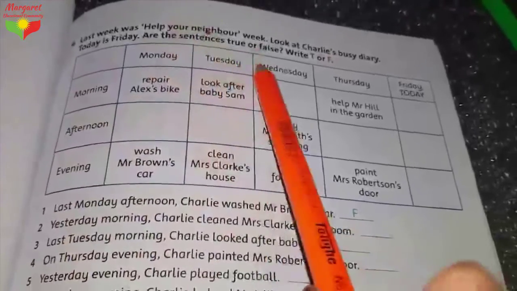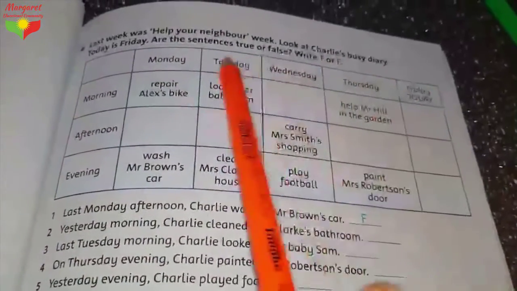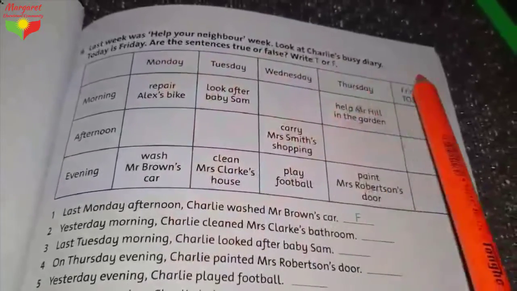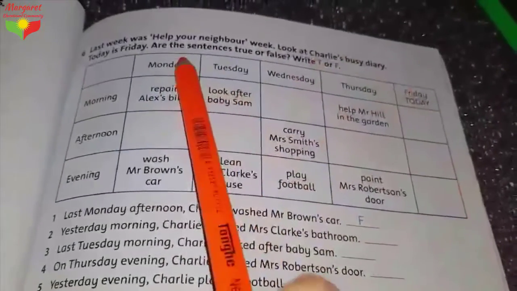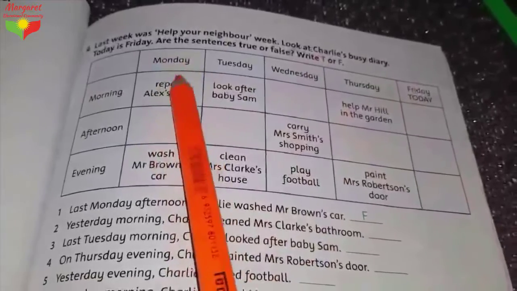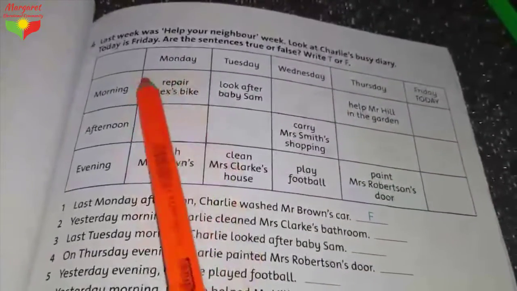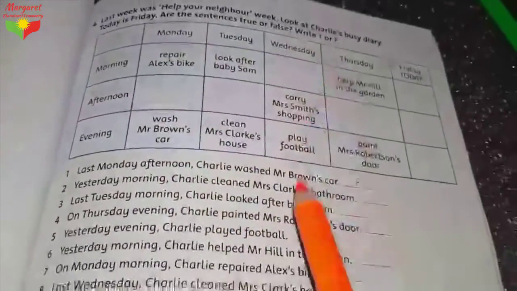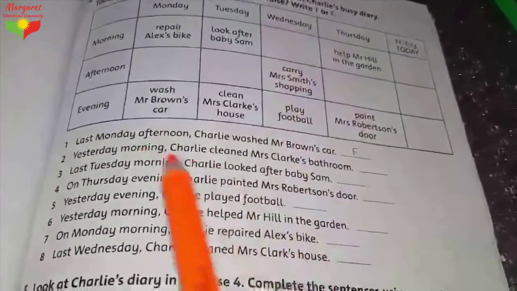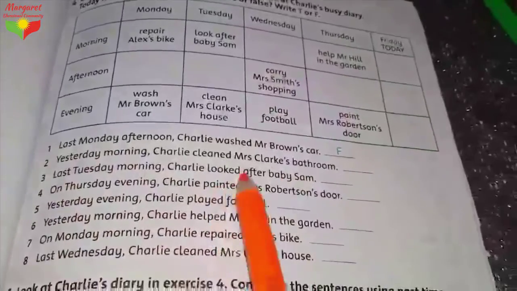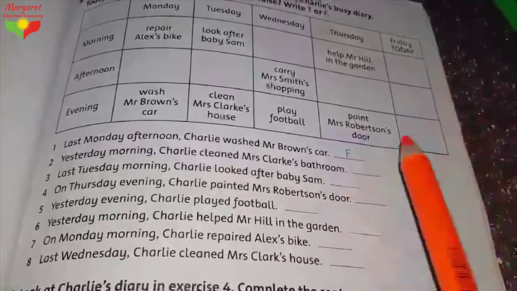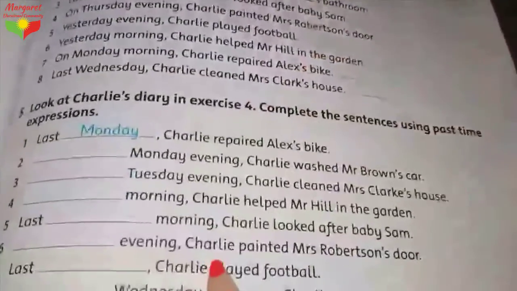We have 5 days of the week: Monday, Tuesday, Wednesday, Thursday, and Friday. In each date we have an action. Something happens. So you have to work on this table, then come down and read these sentences. You must write down if the sentence is true or false, T or F.